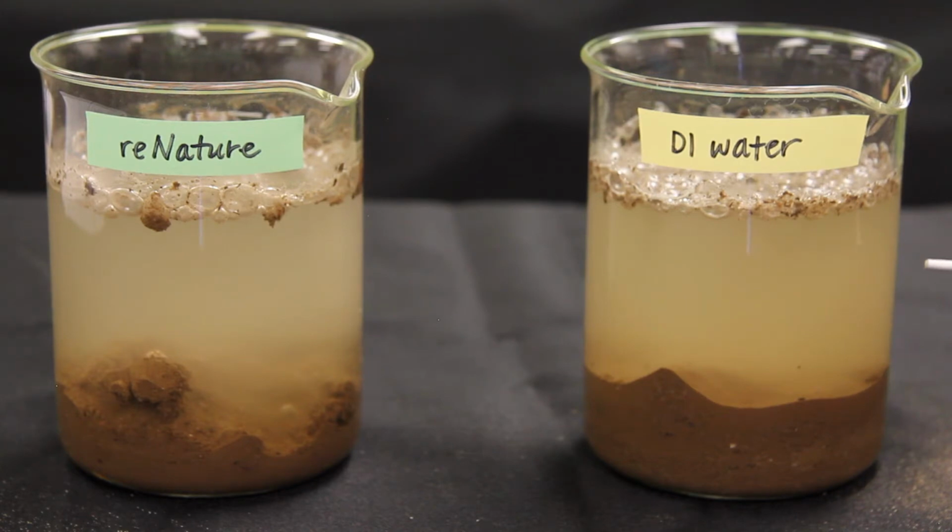Sodium ions attached to the clay particles cause them to repel each other, keeping them from clumping and creating larger soil clusters needed for water infiltration and drainage.